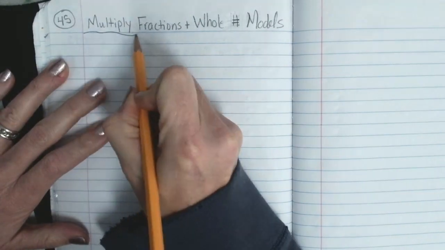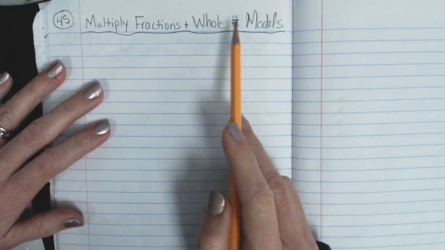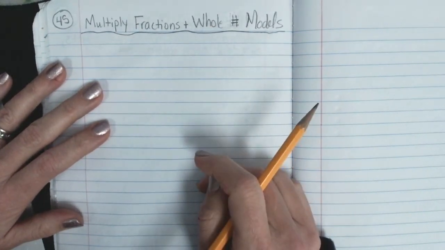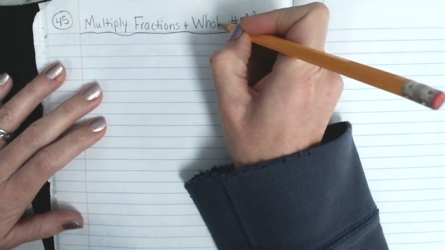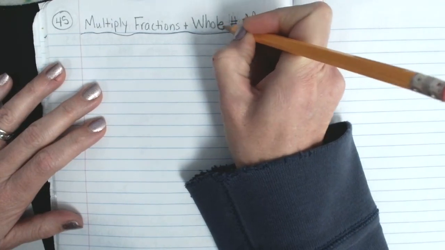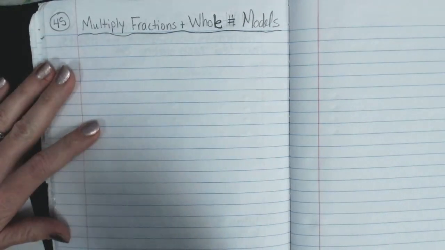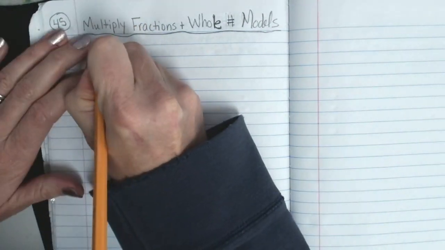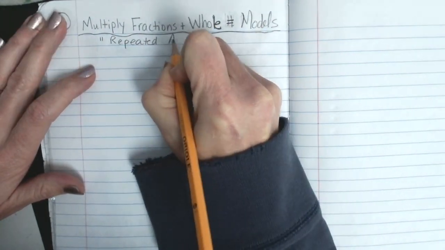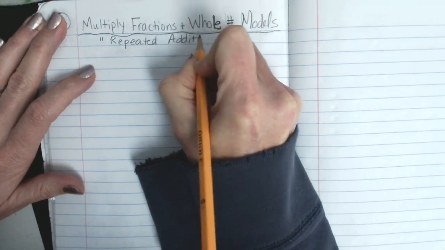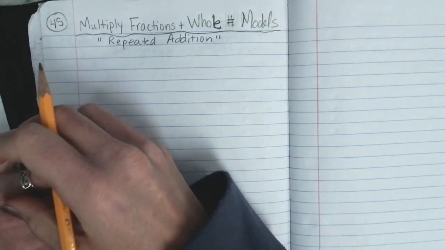Okay, so today I'm going to show you how to represent multiplying fractions and whole numbers using repeated addition. So the first way that you can represent fractions and whole numbers, multiplying them, is with models that represent repeated addition. Okay, so we're going to put underneath here repeated addition. Multiplication is simply repeated addition. You take the same amount and you multiply it however many times it tells you to.